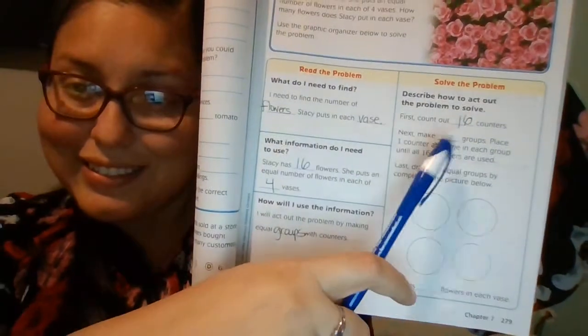So now we're at this last part that says solve. We're going to solve the problem. Describe how to act out the problem to solve. First, count out 16. Right, 16. So let's count 16 counters.